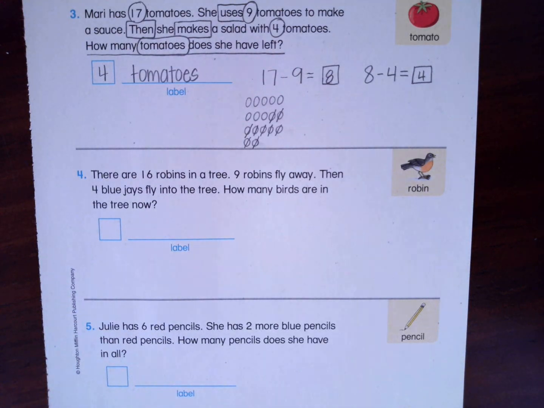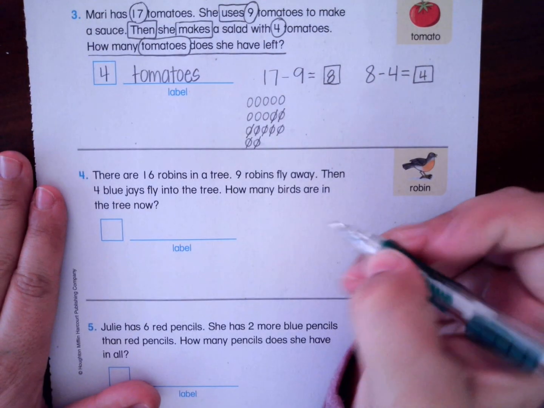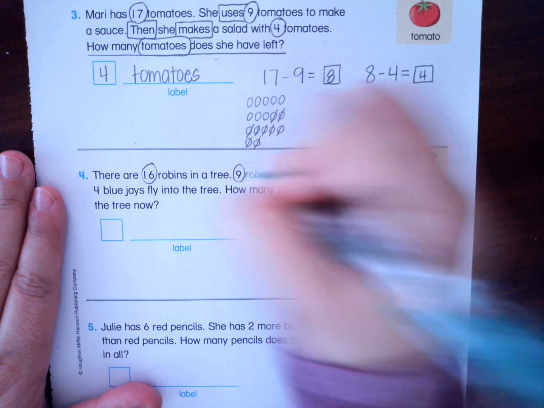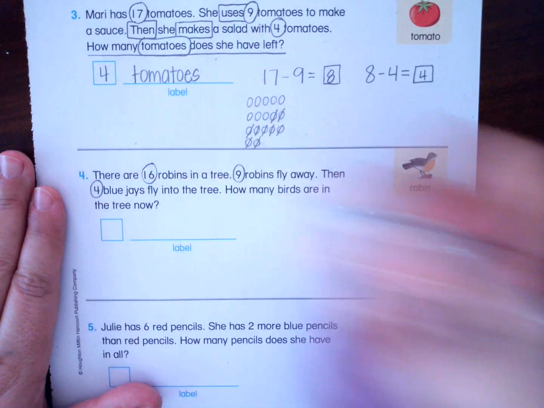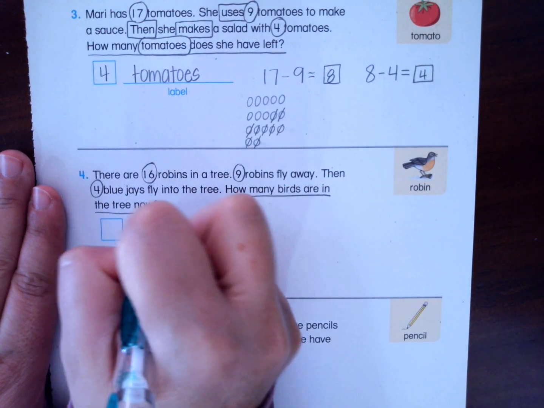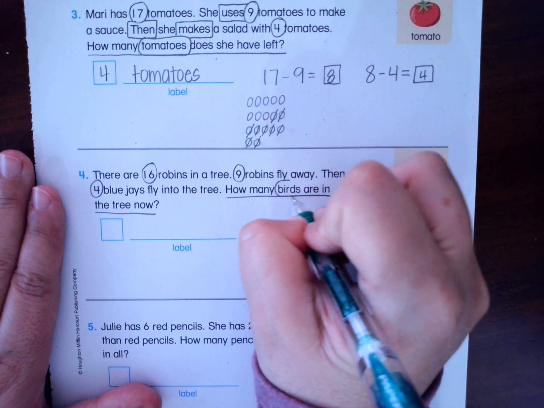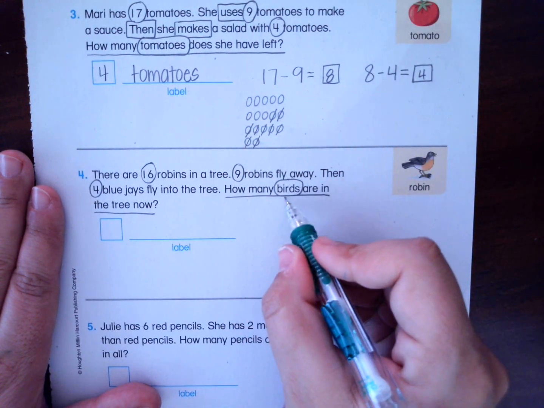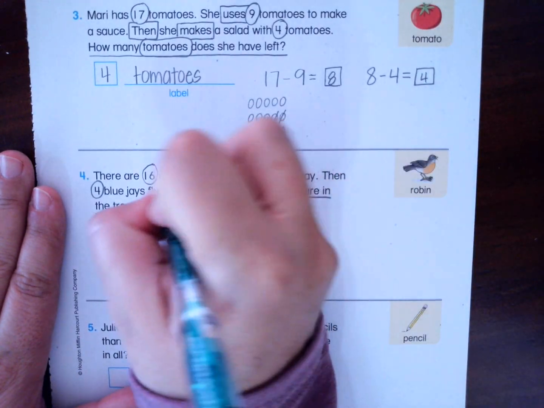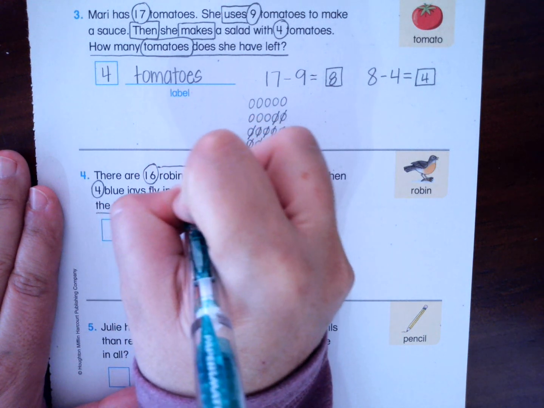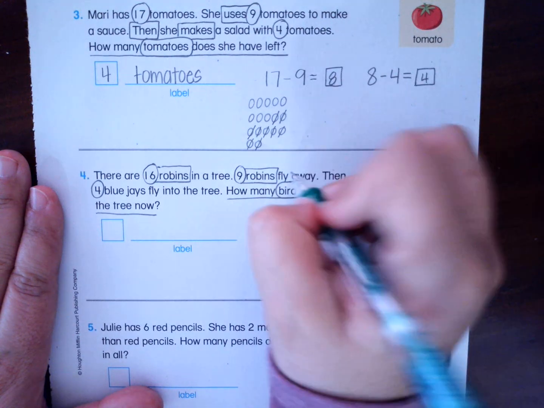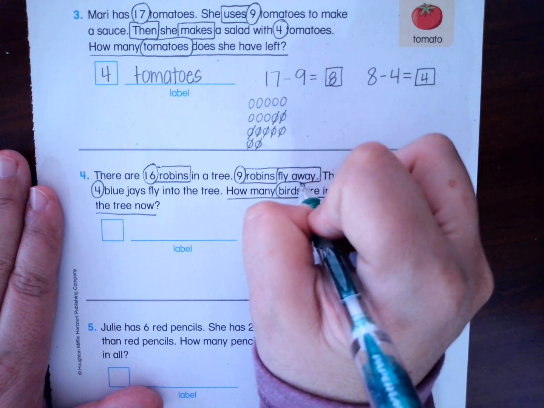So let's use our cube strategy to help us understand. I have 16, 9, and 4. My question is, how many birds are in the tree now? My label is birds, the word right after how many. I see some different labels. So I see robins. I see robins here. I also see that they fly away.